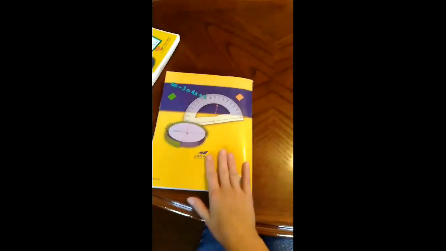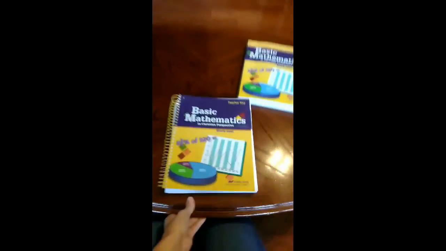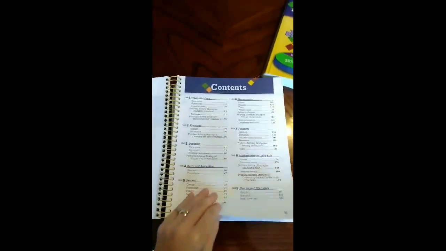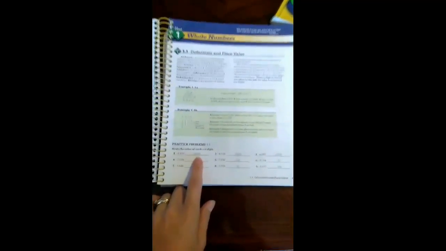All right, so that is the end of that book. I just kind of quickly wanted to show you how it was set up and what it looked like inside. All right, and this is the teacher's key. It has the same table of contents, and it is just a reproduction of the student work text. However, it has the answers filled in.